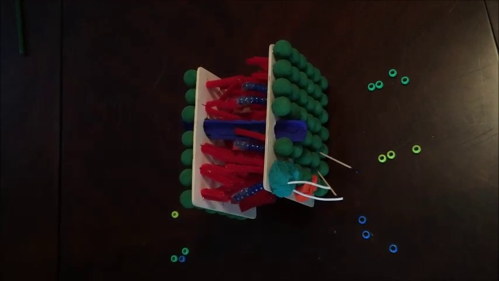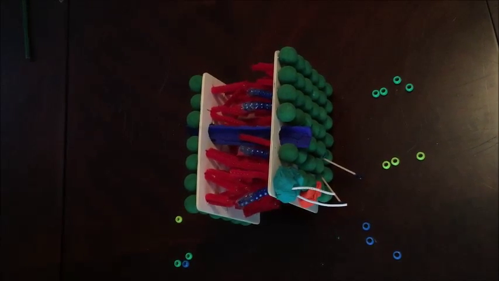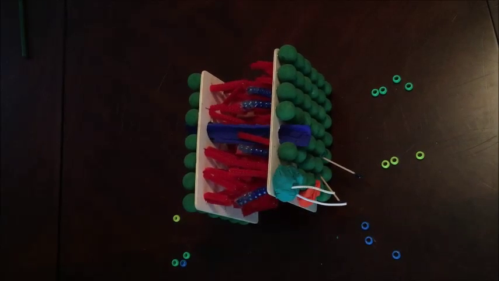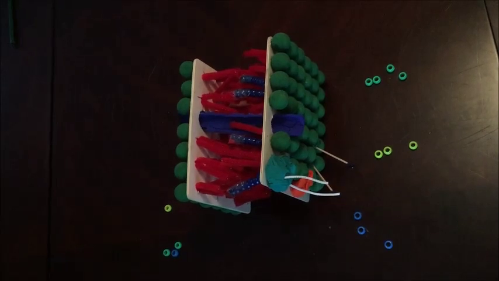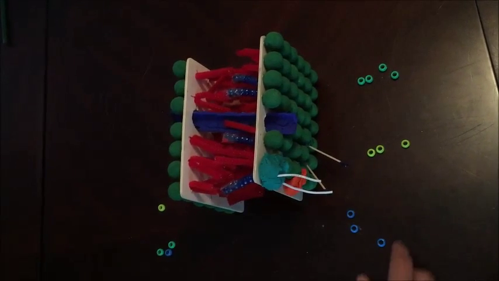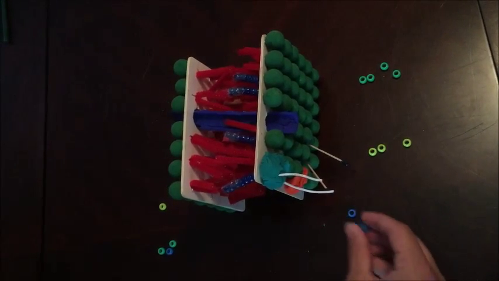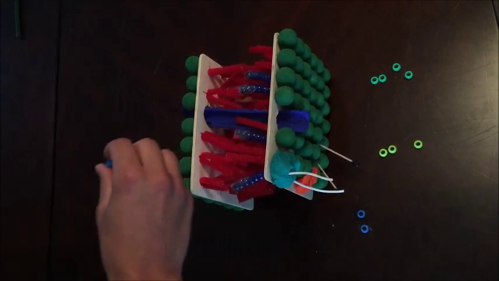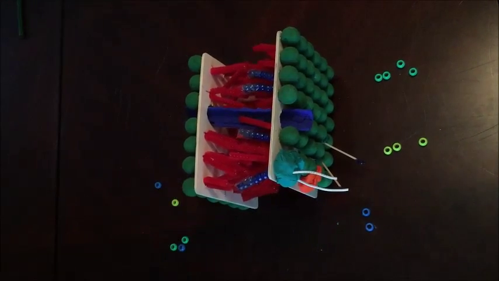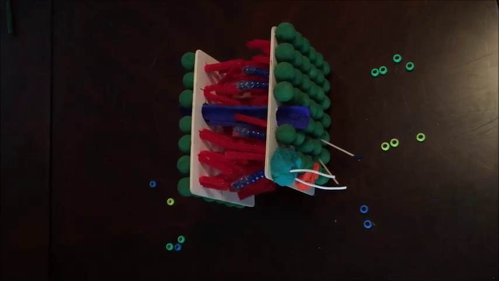So now for osmosis. Osmosis is a special case of diffusion involving water molecules. They also move from higher concentration to lower concentration regions. This is shown by pretty much the same thing, but with water through the phosphate heads and through the fatty acid tails to the lower concentration region.